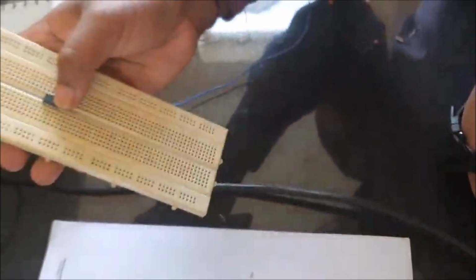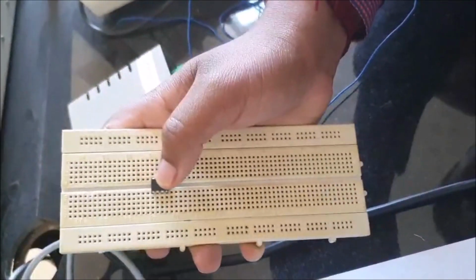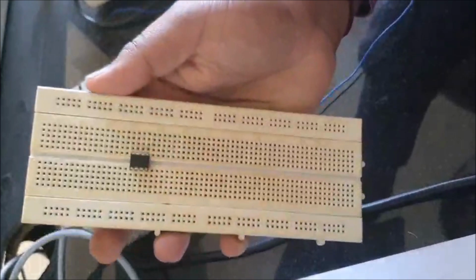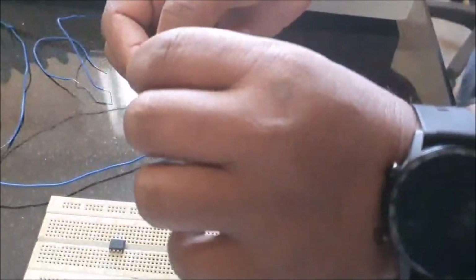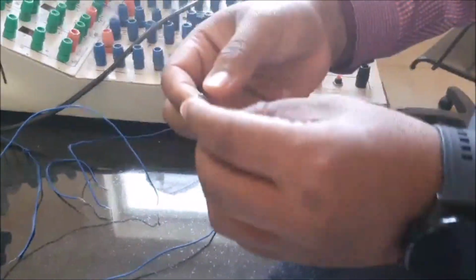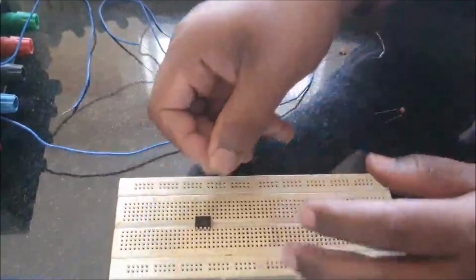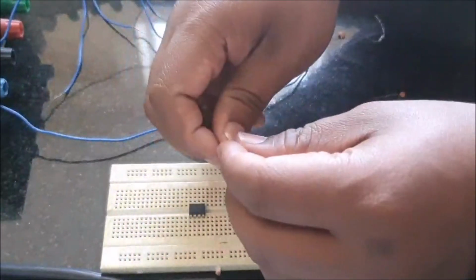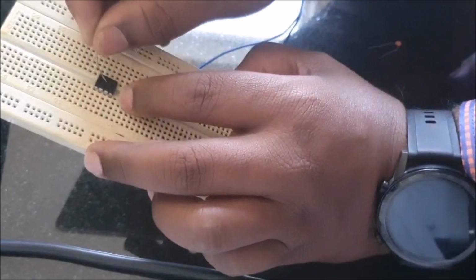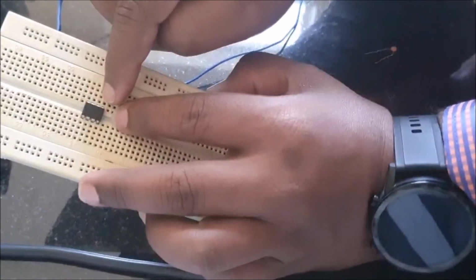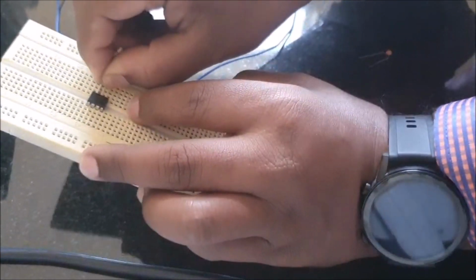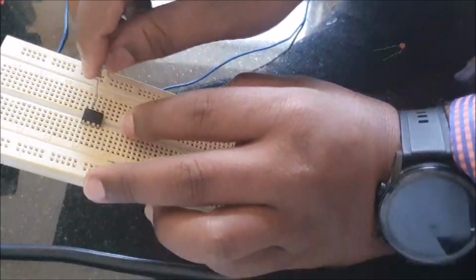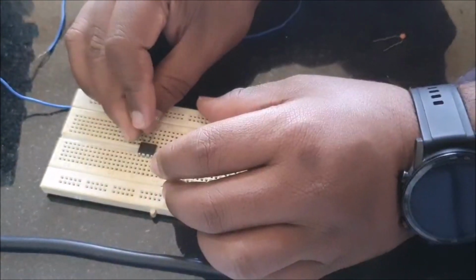Now I will connect the 555 timer IC onto the middle of this breadboard. Next I will take up the first resistor, that is RA. The value of this resistor is 6.8 kilo ohm. One end is connected to the 7th pin. So this is the 7th pin here. This is the 1st pin, 2nd pin, 3rd pin and 4th pin, and from the bottom right corner the pin number starts from 5, 6, 7 and 8. So see here, one end of this resistor is connected to the 7th pin, another end is connected to the 8th pin.